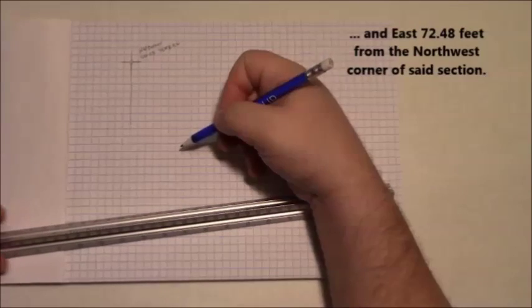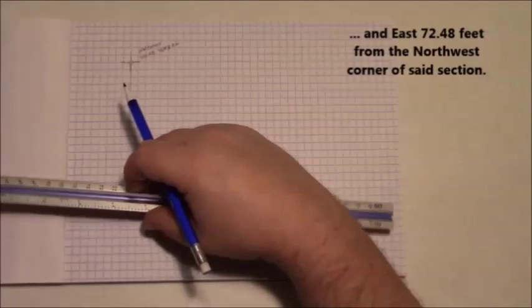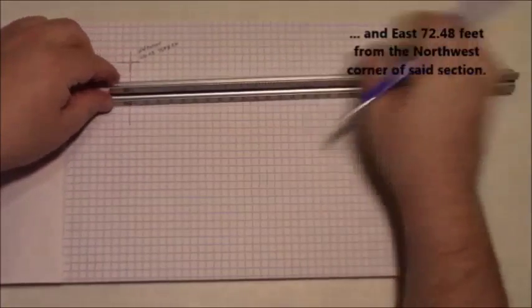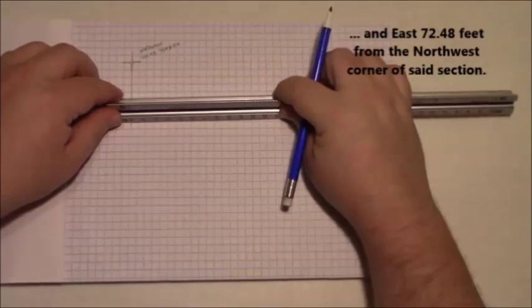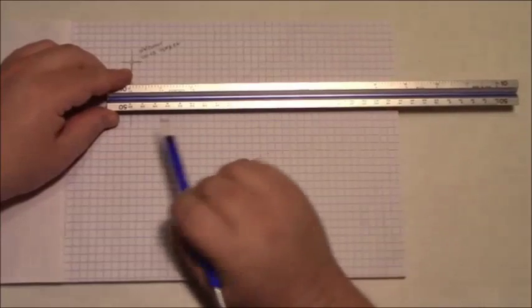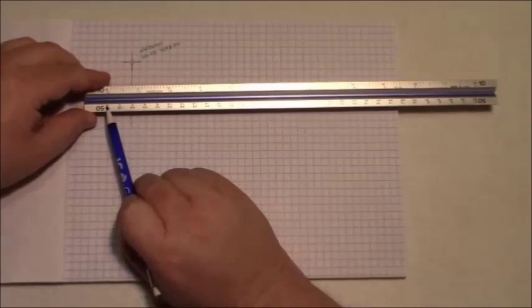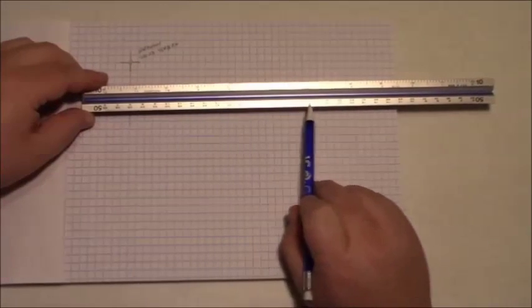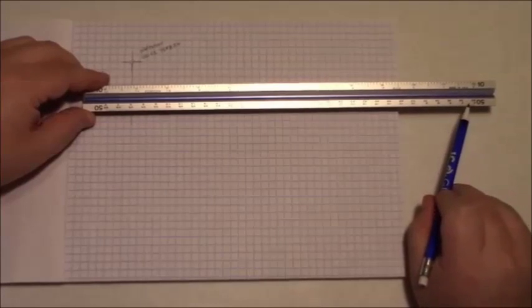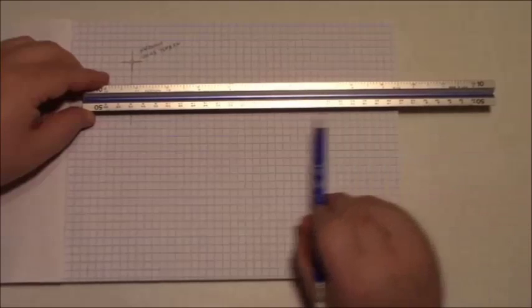And east 72 feet. So we're going to go east. I'm going to flip it so that I can see it on here. The nice thing about these rulers is the top numbers go 0 this way, and then it starts over on the bottom numbers and goes 0 this way.